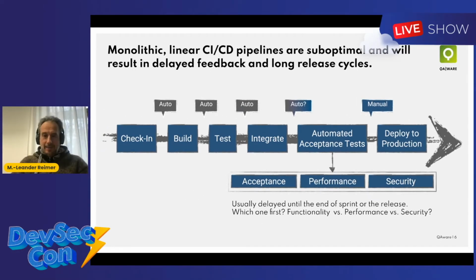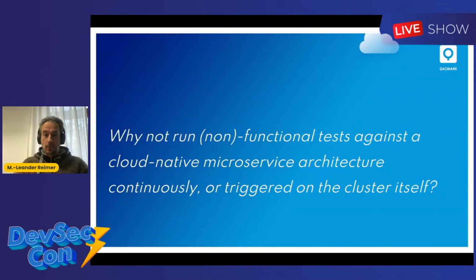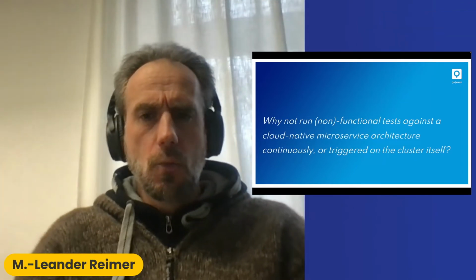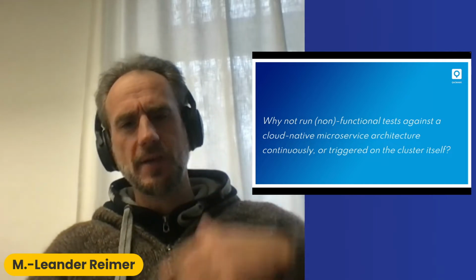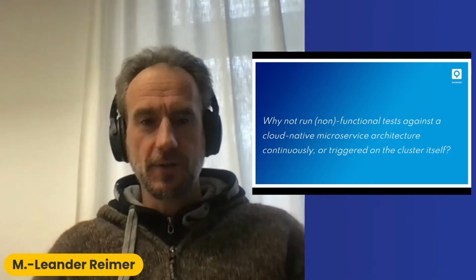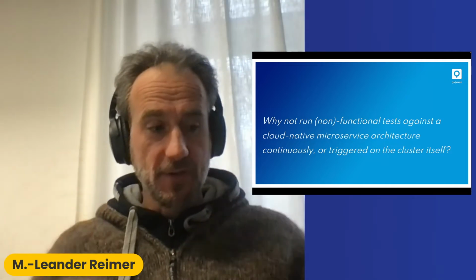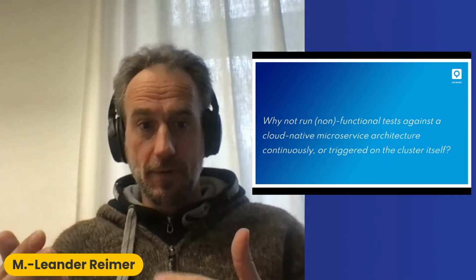So I had that idea. How can we improve on that? If it's not such a good idea to put these into those pipelines, let's see how we can let those tests run. And the simple question is, why should we let those non-functional tests, or in our case today, the security tests, why couldn't we run those continuously, or maybe event triggered based on deployment events on the cluster itself, so that my CI/CD pipelines don't have to run the tests.